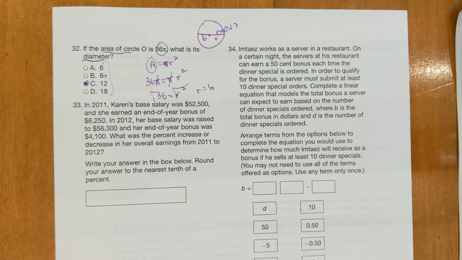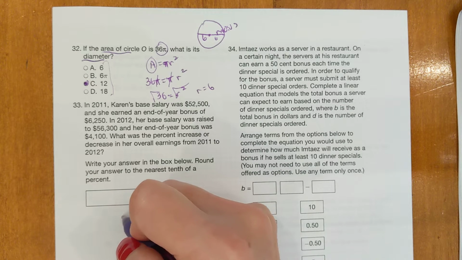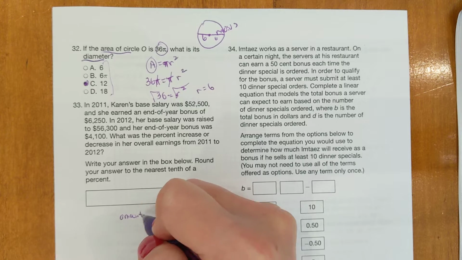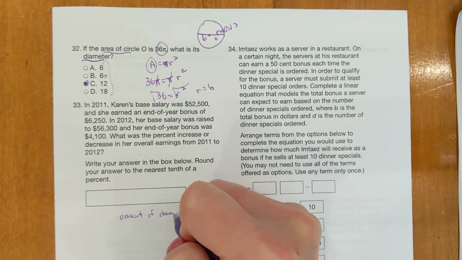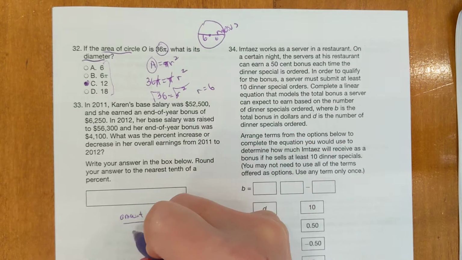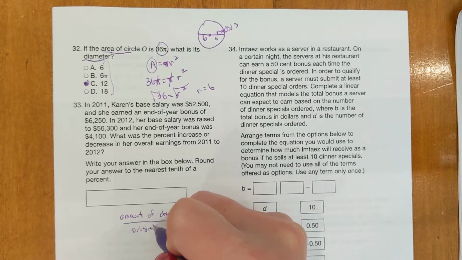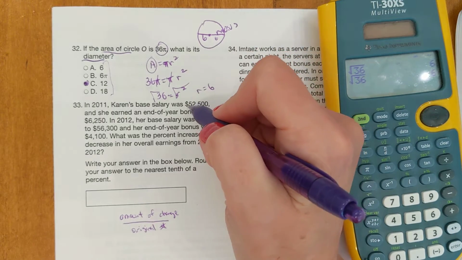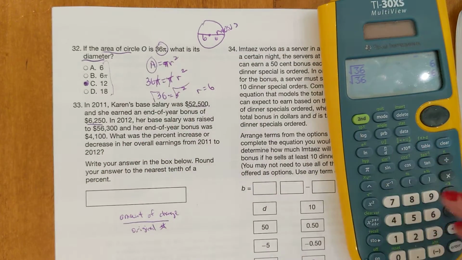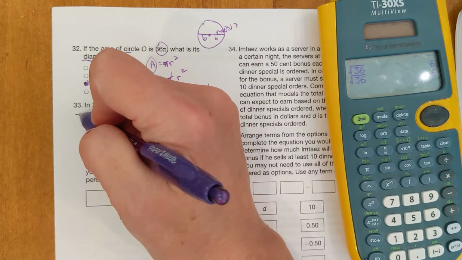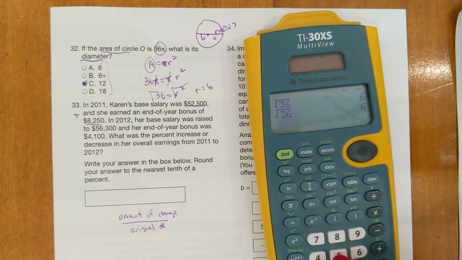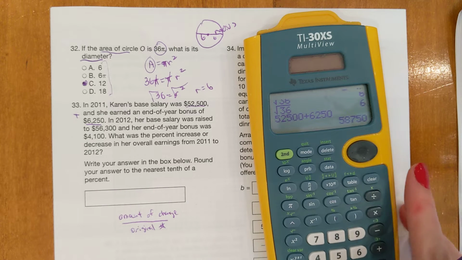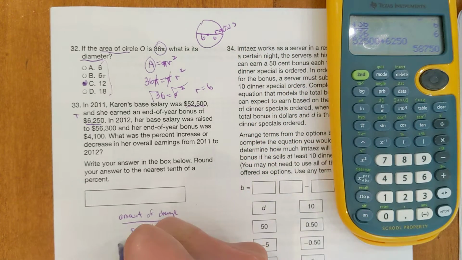Now this formula is not on the formula sheet, but what you're doing is the amount of change over the original number. So the original amount of her money here was $52,500 and a bonus of $6,250. So add those two numbers together. $52,500 plus $6,250 added up to $58,750.